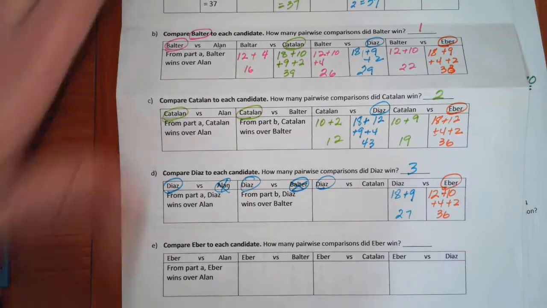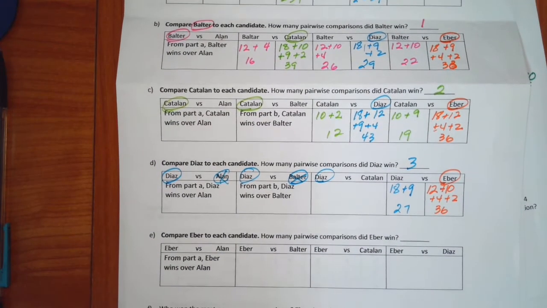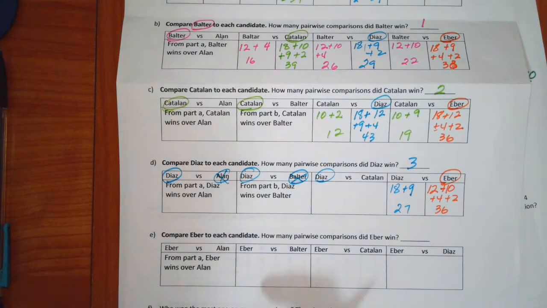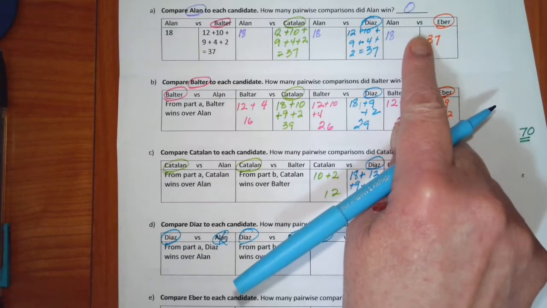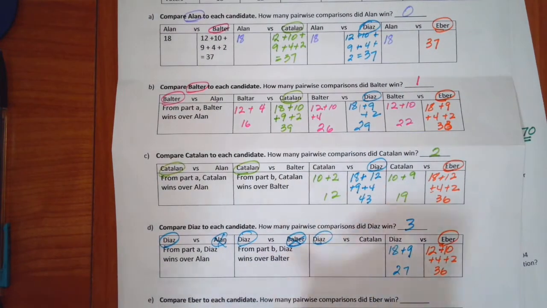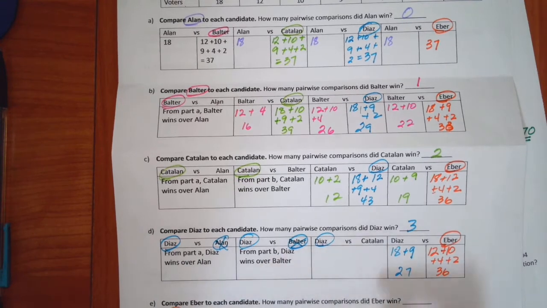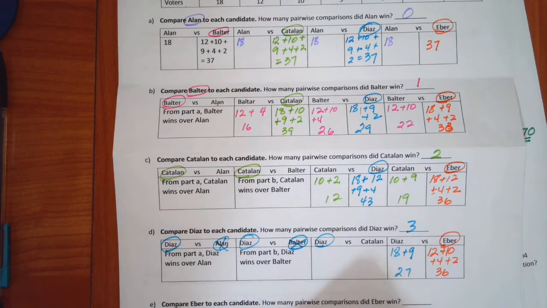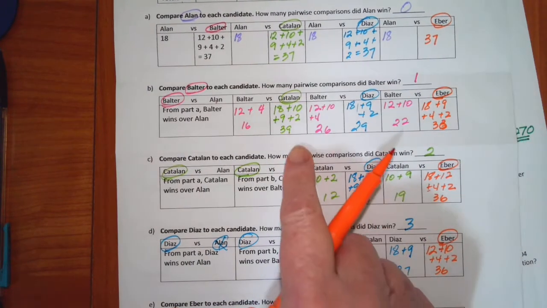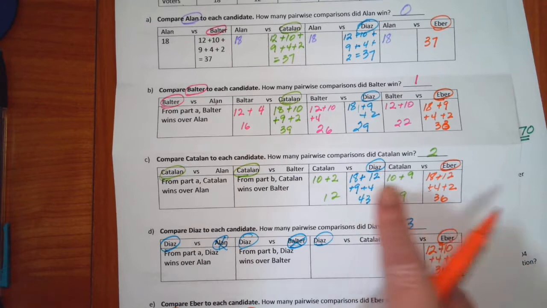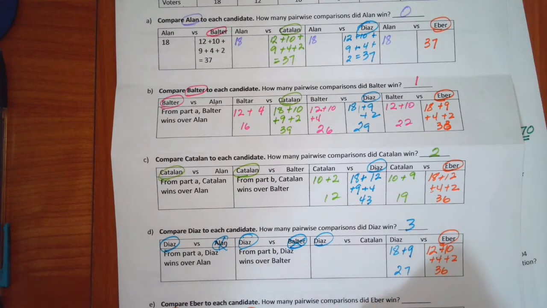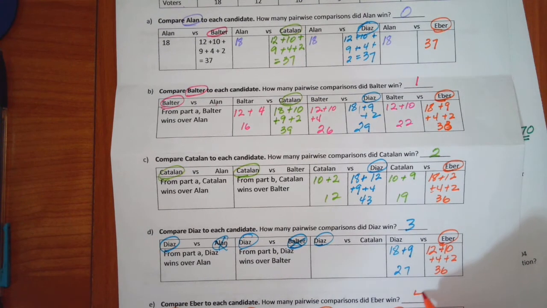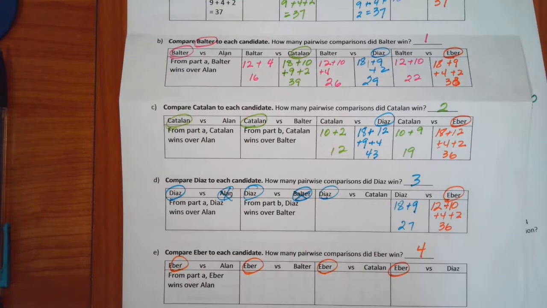Now we're going to compare Eber to each candidate. Well, this is really cool because we've already done all these comparisons. When I compared Allen to Eber, Eber won. When I compared Balter to Eber, Eber won. When I compared Catalin to Eber, Eber won. And when I compared Eber to Diaz, Eber also won. So by the time you get to the end, you've actually done everything.